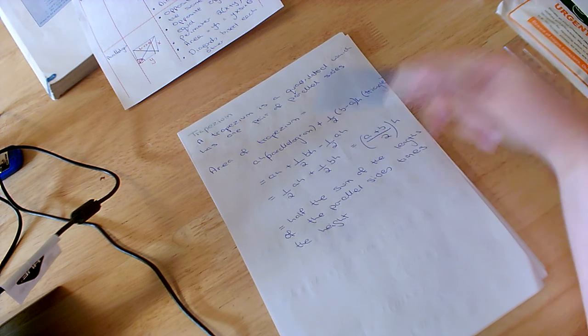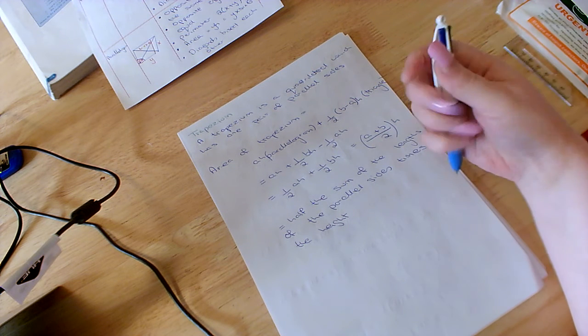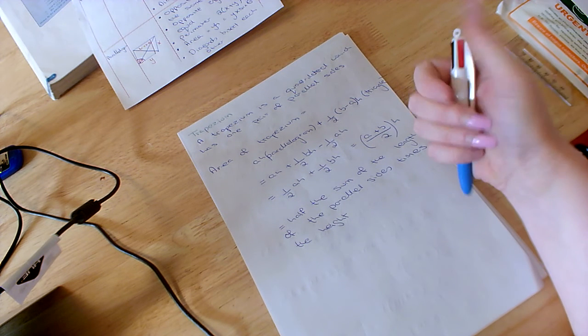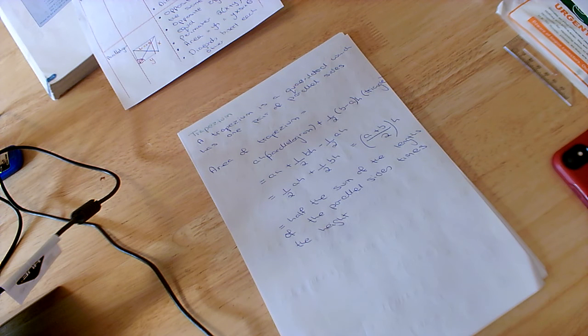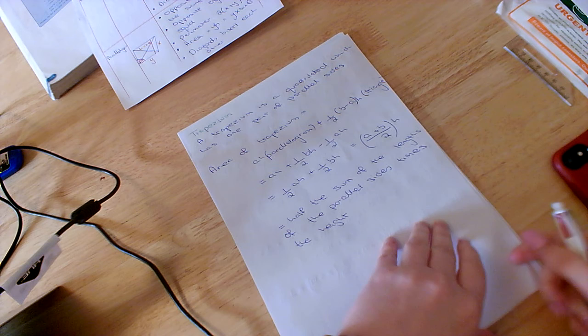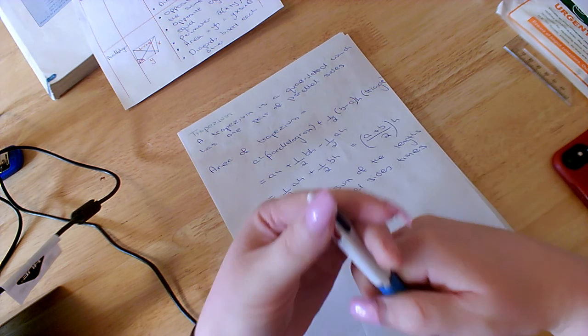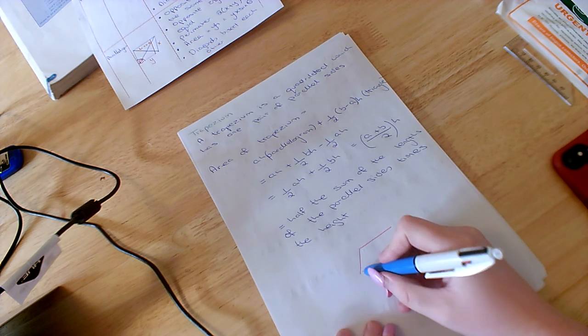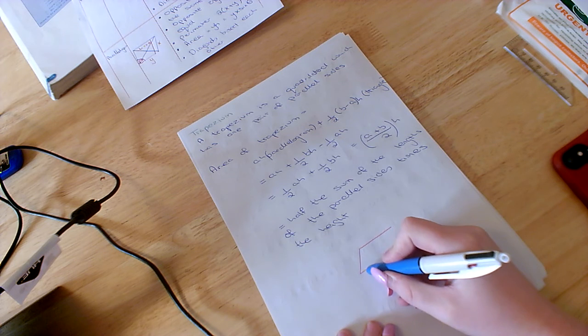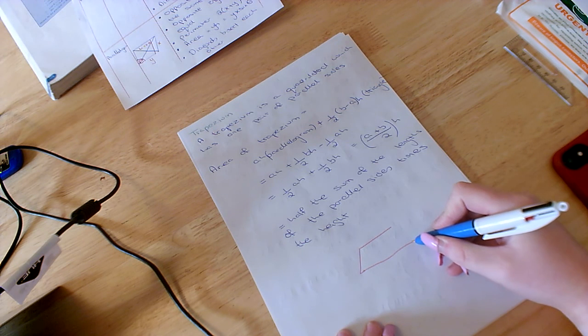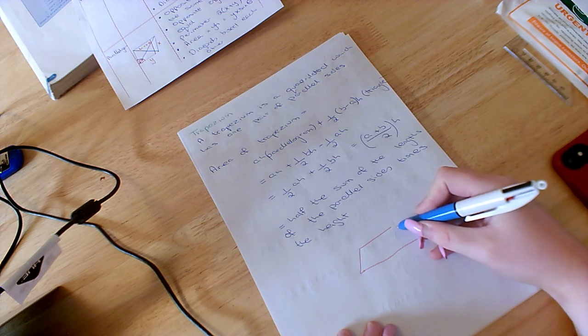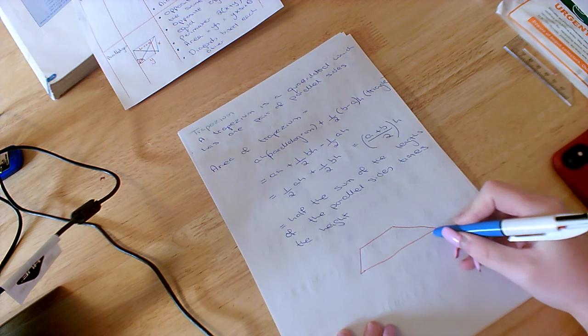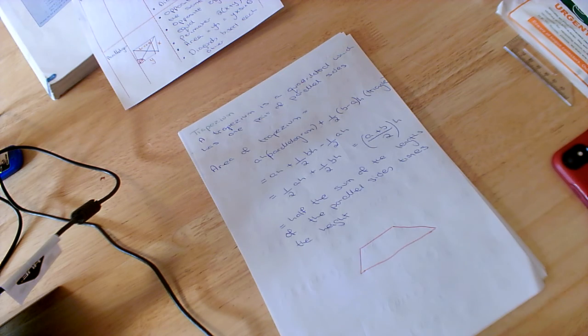I was just explaining here how the formula is actually derived, but as long as you know this one here, that's perfectly fine, okay? So it's half the sum of the lengths of the parallel sides times the height, basically what it is in essence to get your area of a trapezium, okay? And our trapezium would actually look something like this. Great. And a trapezium is something like that.